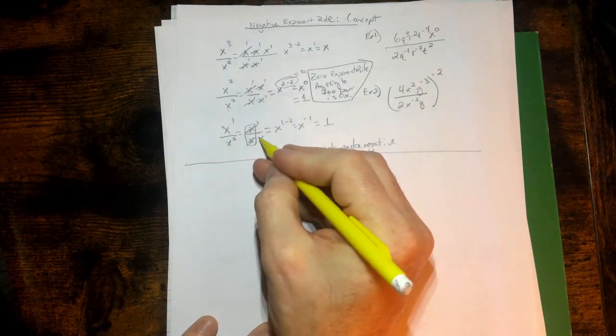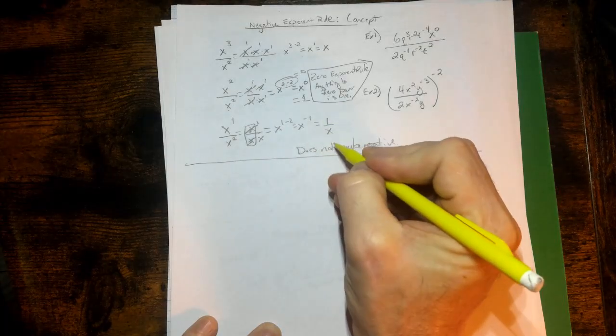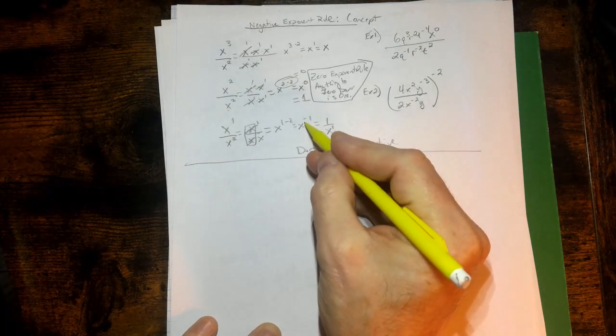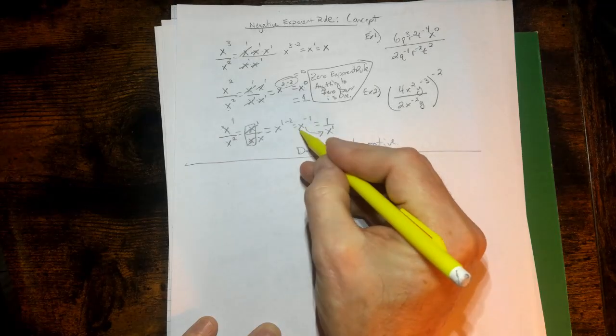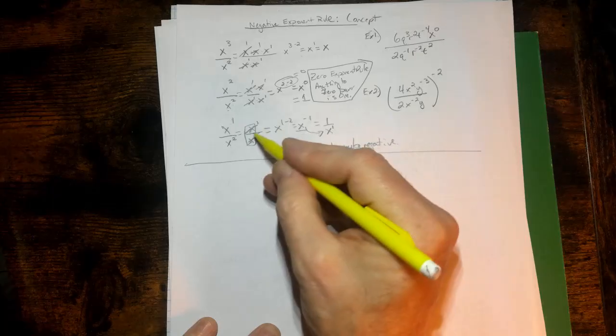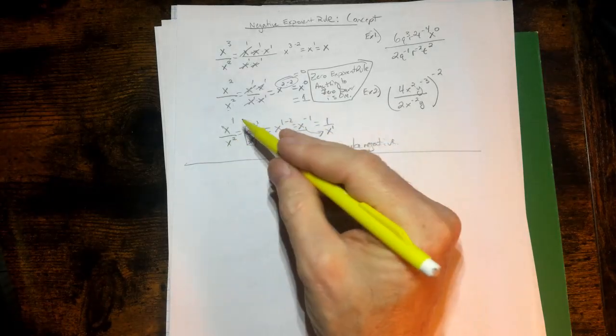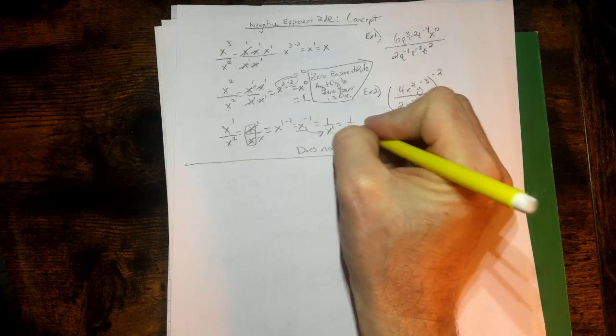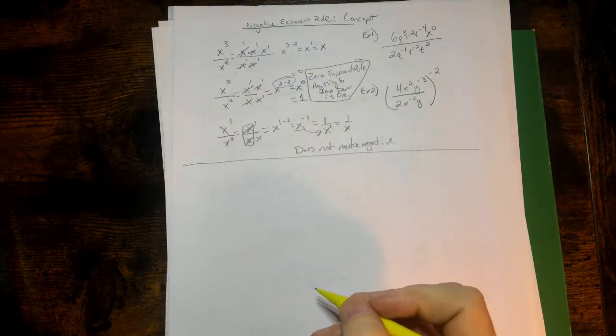So where is my leftover x? In the denominator. So we can add that 1 exponent. If it is negative, it will go to the denominator. Notice that there was no denominator. It will go to the denominator and become positive because of this quotient rule logic, which helps us understand. Of course, we will not put the 1.